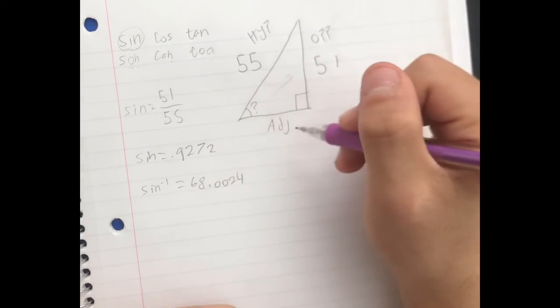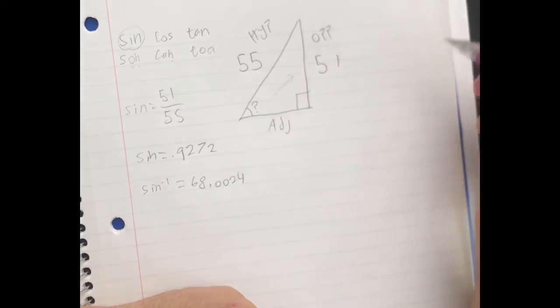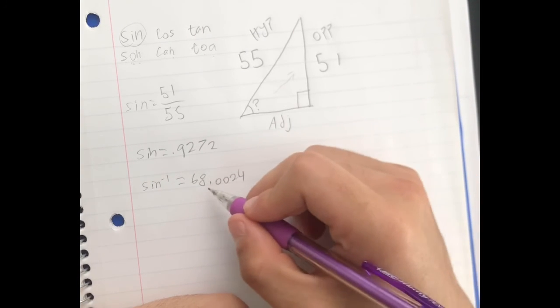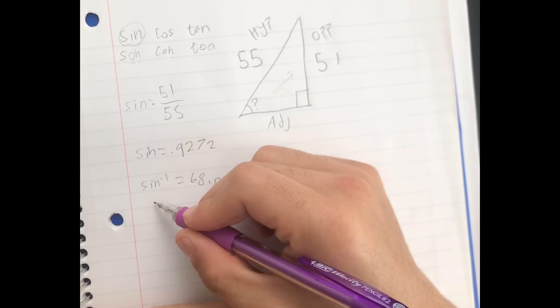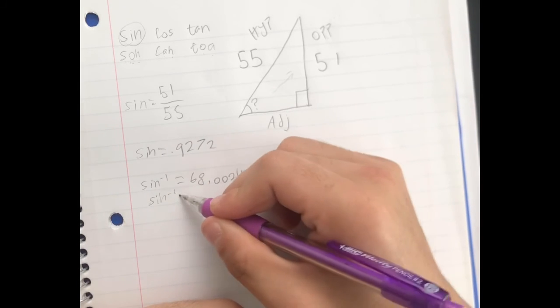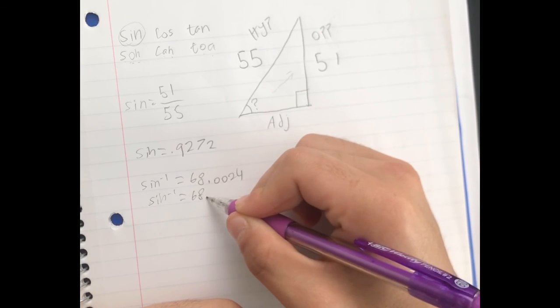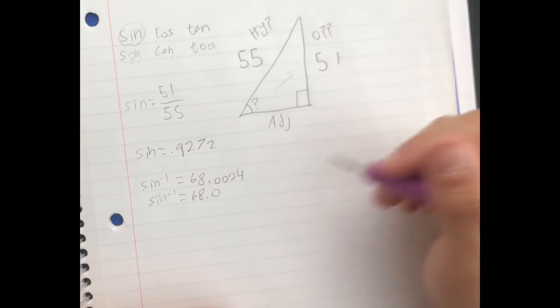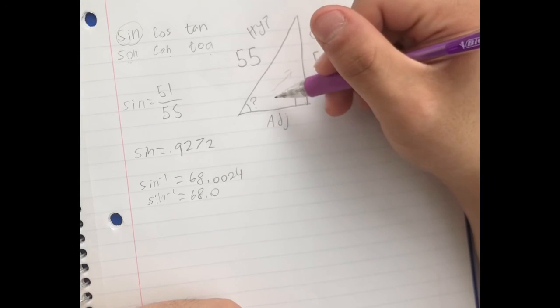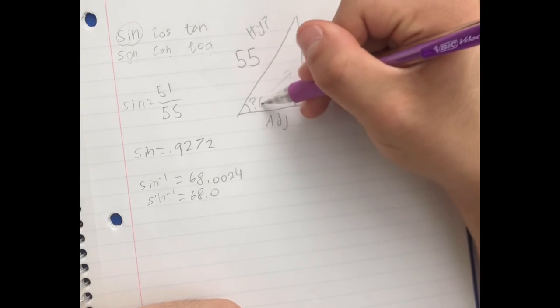And so the inverse sine of 0.9272 is equal to 68.0024. Now that's not exact, that's just an estimation. And I'm going to round this to the nearest tenth. So this would be 68.0, so just 68, and that is the measure of this angle right here. So this would be 68 degrees. And that's how you find the missing angle of a right triangle using trigonometry.